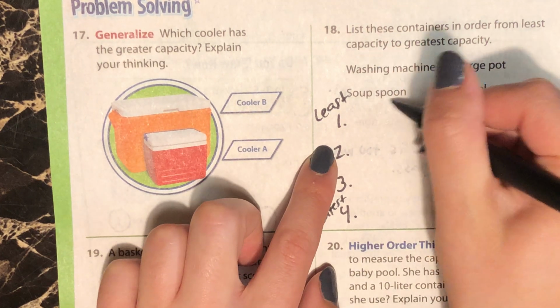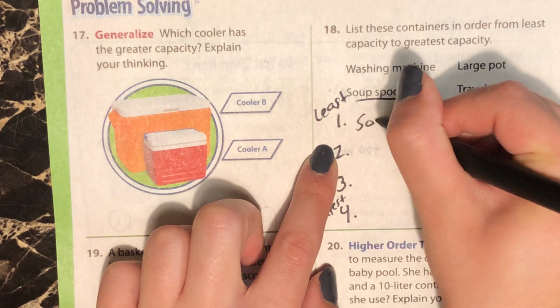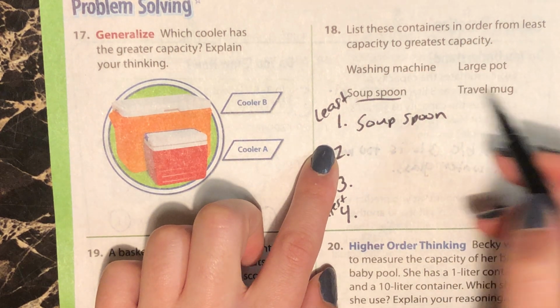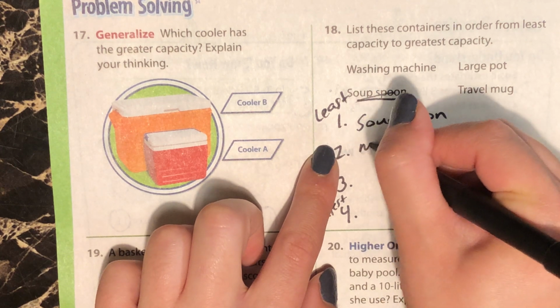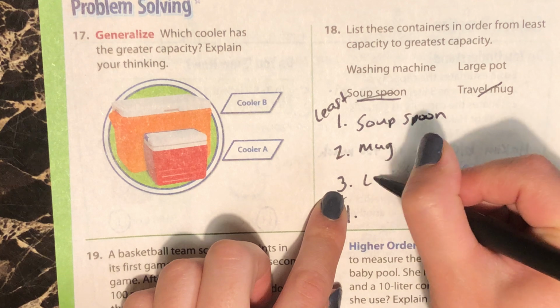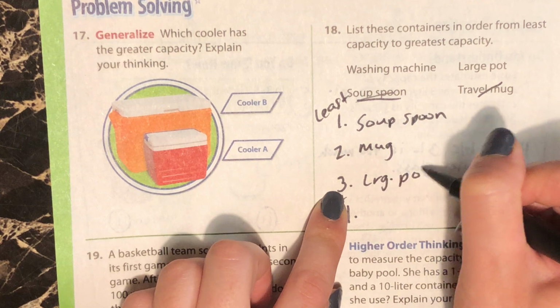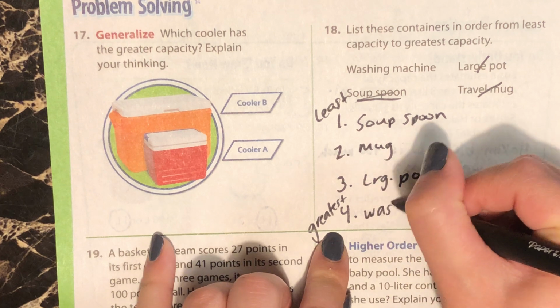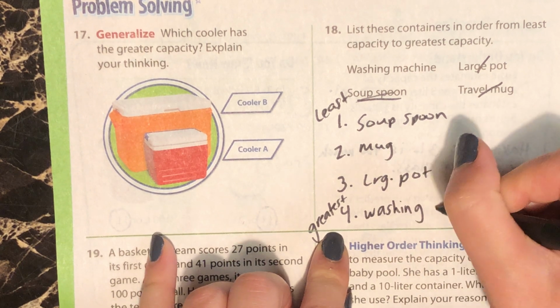I'm gonna go with number 1 would be a soup spoon. Number 2 would be a mug. Number 3 would be a large pot. And number 4, a washing machine.